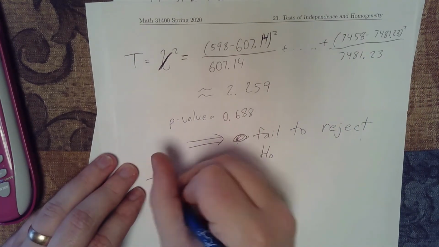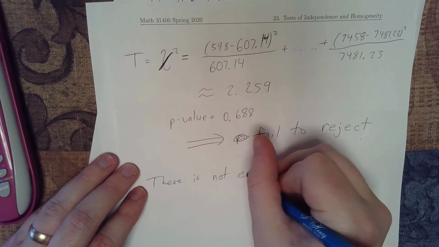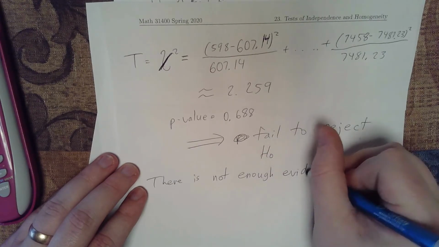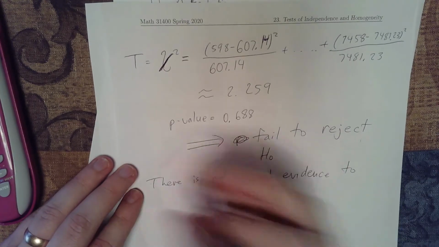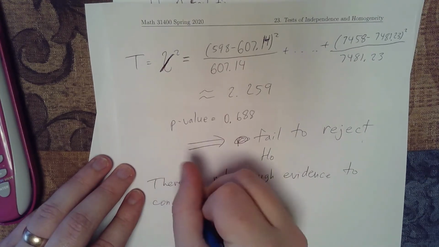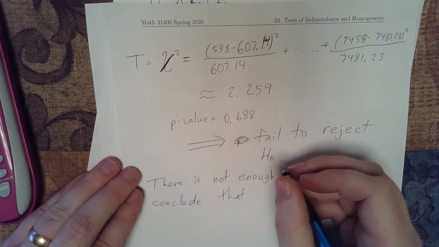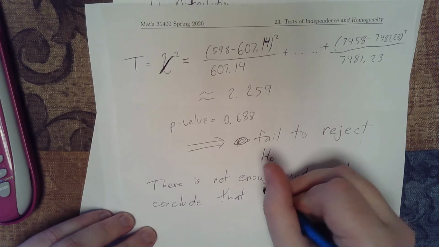It means that there's not enough evidence to conclude that the distributions are different for each of the drug treatments.